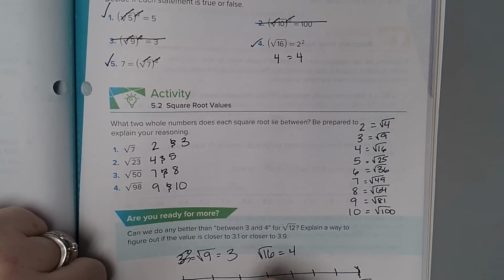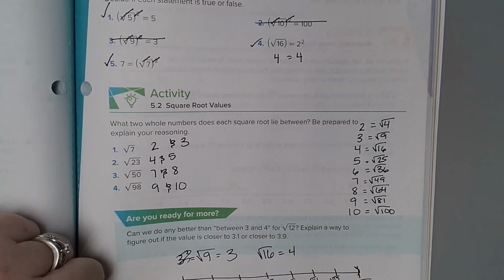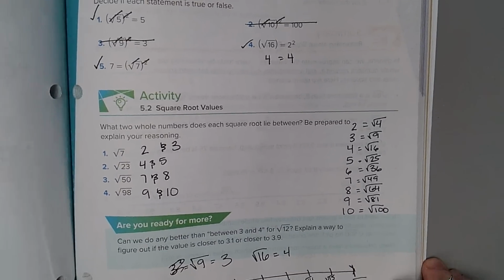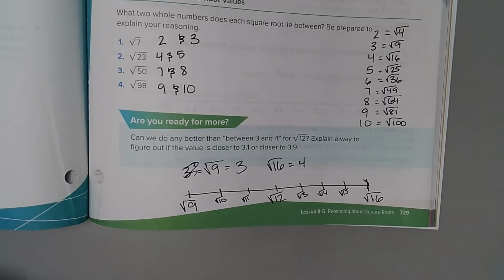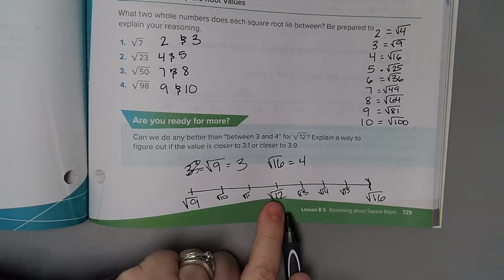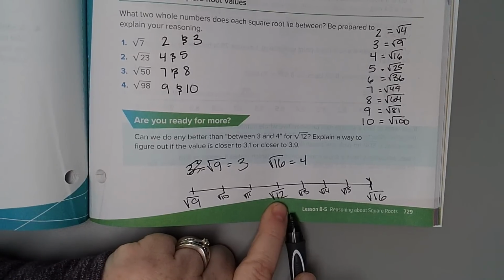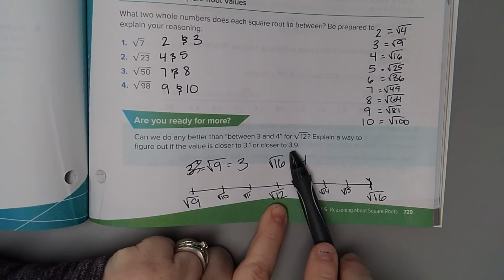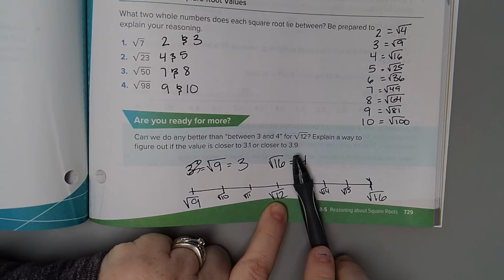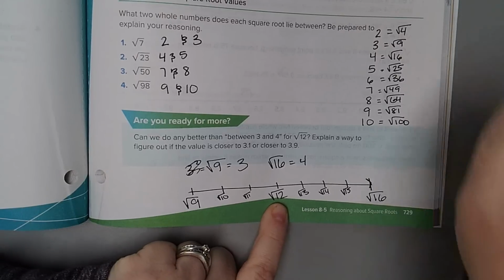This would be root 10, root 11, 13, 14, 15. You can't see any of that. There we go. So here's root 12. Is it closer to 3.1 or closer to 3.9? We don't know where 3.1 and 3.9 are.